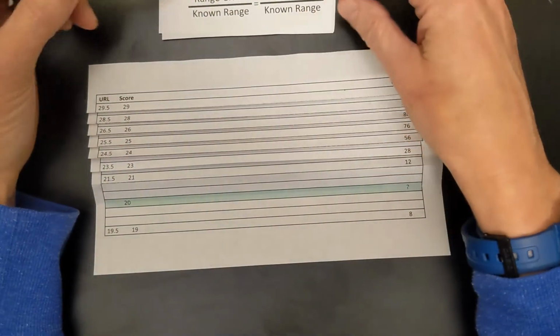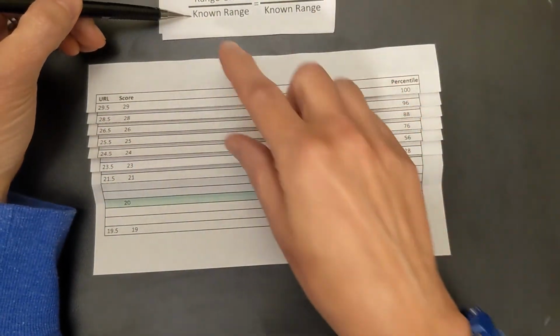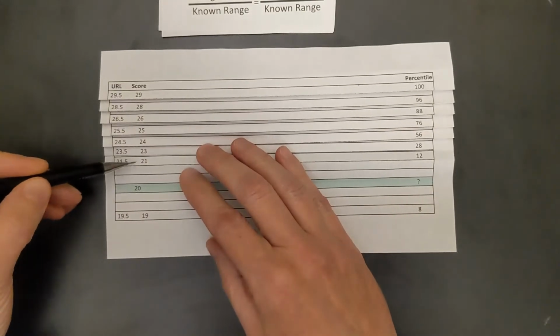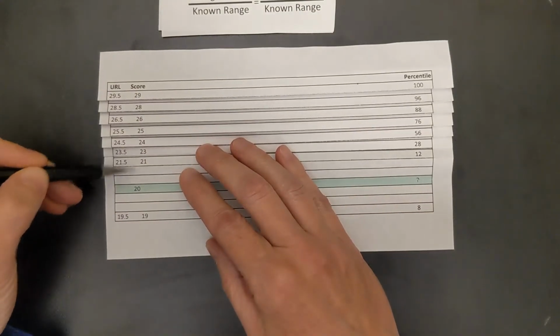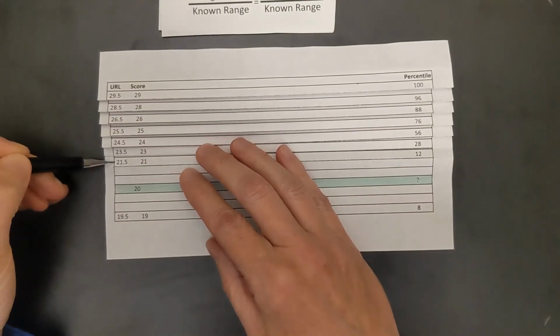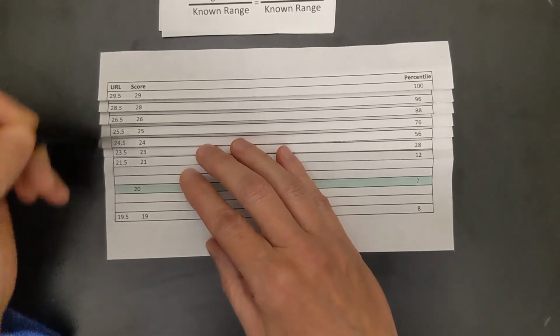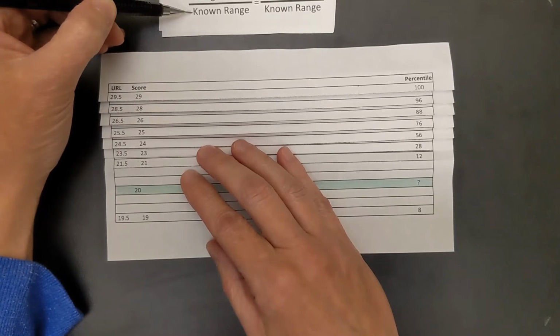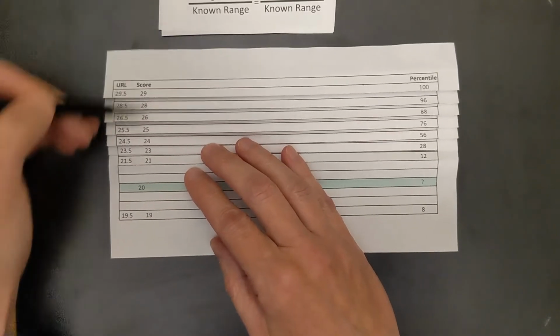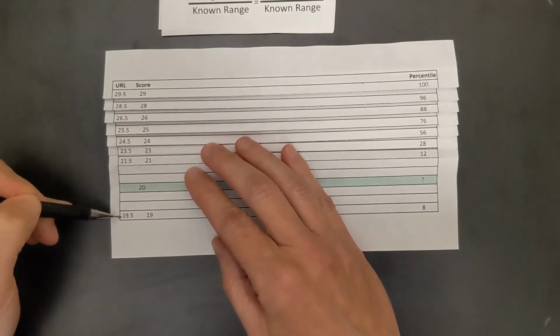So what we're going to do is put the known range, and that's what we know here, which is 21 minus 19, and we're going to use the upper real limits. 21.5 minus 19.5 is going to go here, because that's the known range of scores that 20 is going to fall between.